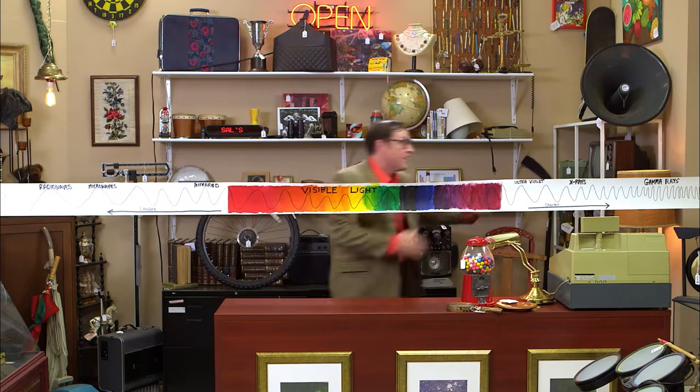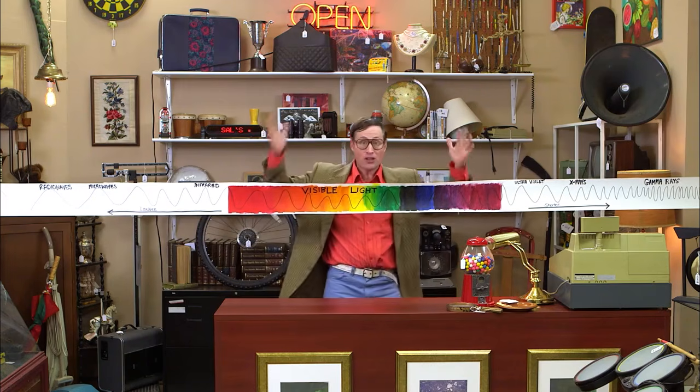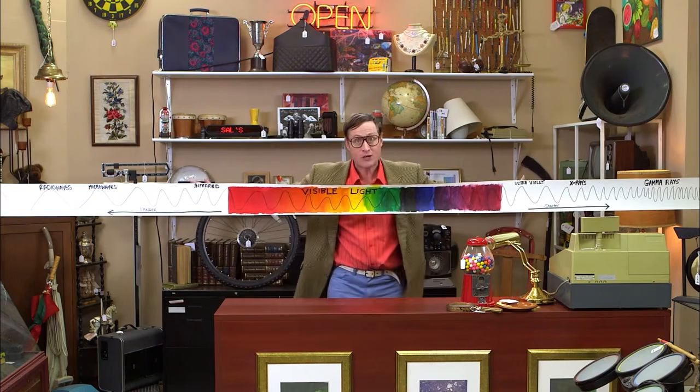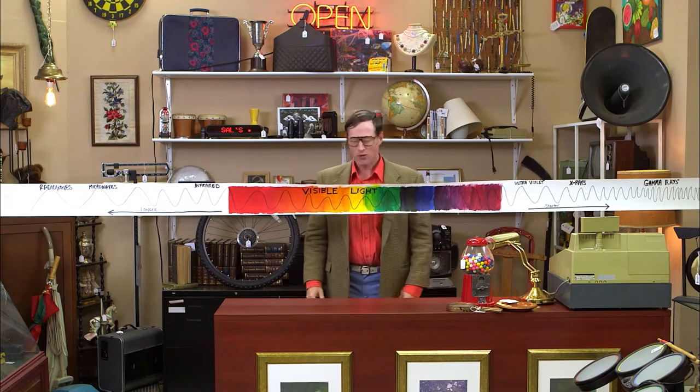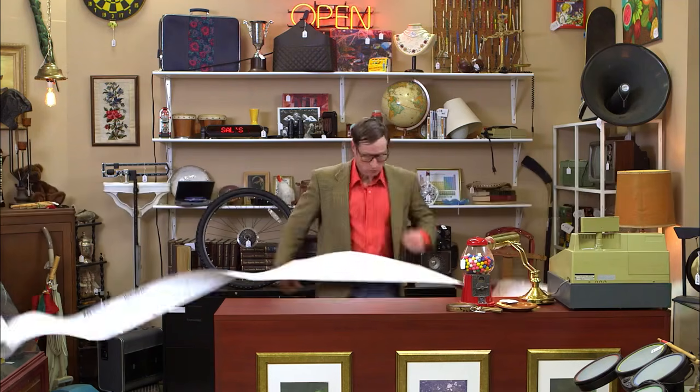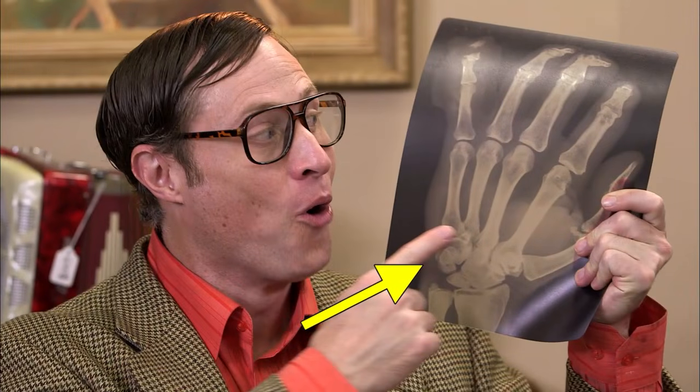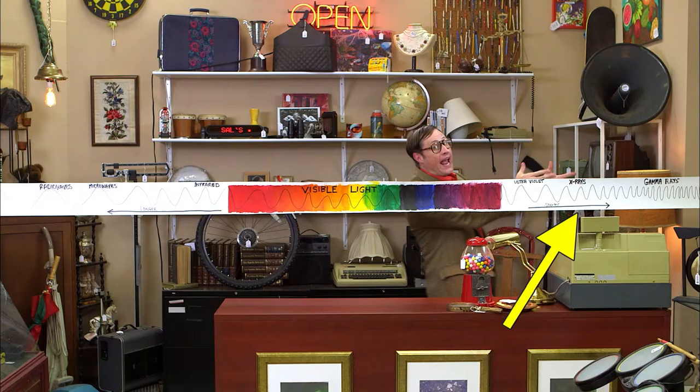From radio waves to gamma rays to visible light in between, it's all frequencies of electromagnetic radiation. So everything outside of the visible spectrum is invisible, right? Wrong! That is an X-ray, a picture we can take using this part of the spectrum. We can use special cameras to see outside of the visible spectrum.